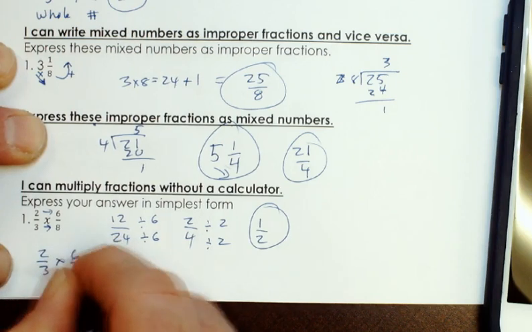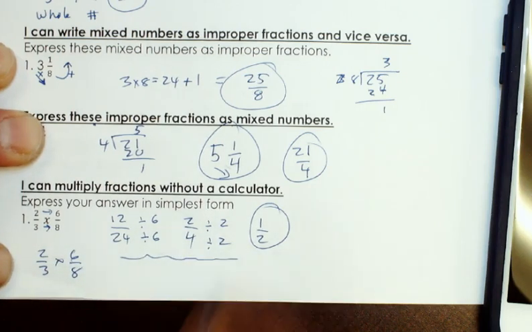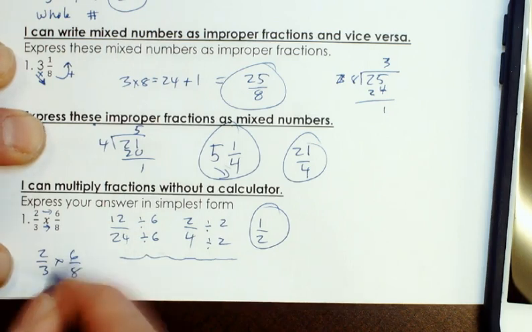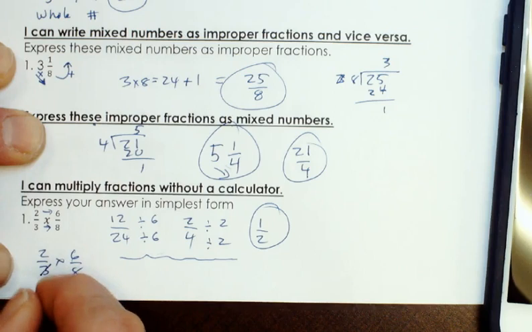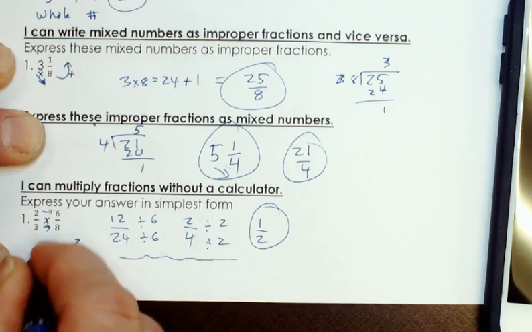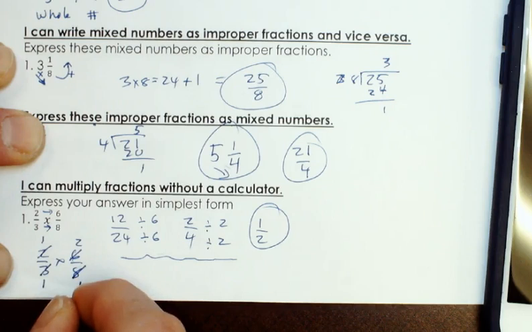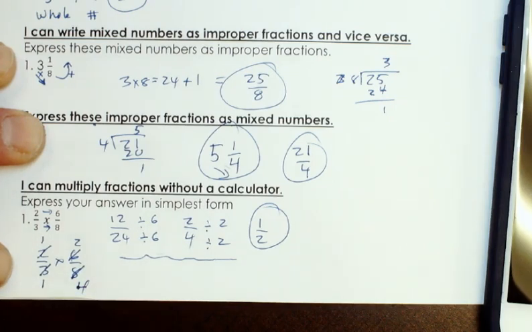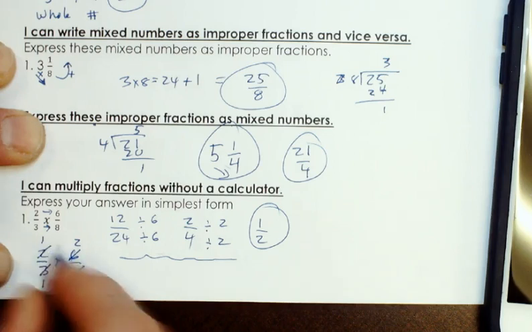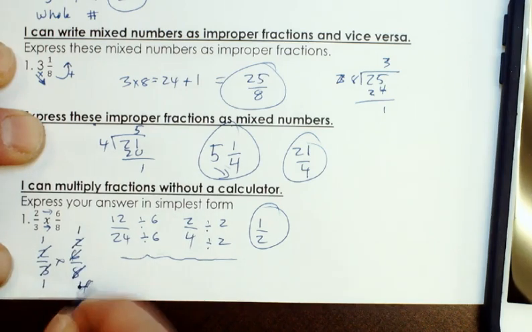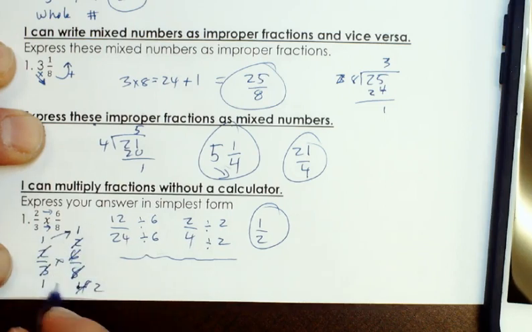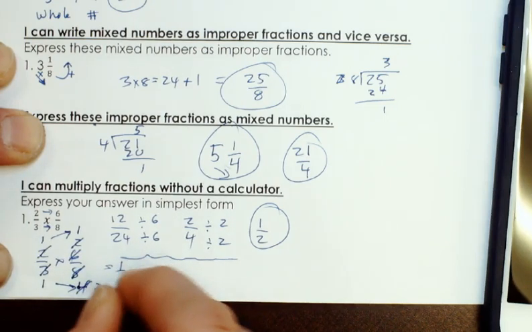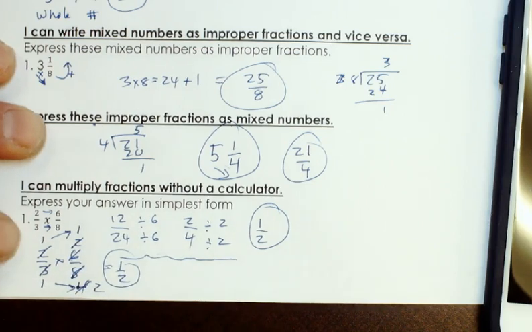2/3 times 6/8. All of this work I did along here, you can also get rid of some of that work if you look for cross products and reduce. Like I can divide this by 3 and divide this by 3. I can divide this by 2 and I can divide this by 2. Now I can just multiply straight across. I can even take and divide this by 2 and this by 2. Now I've got 1 times 1 and I've got 1 times 2. There's my 1/2. So if you look to reduce the fractions before multiplying them or as you multiply them, boy, it's going to save you some time here. But if you don't know how, just multiply straight across and reduce at the end.